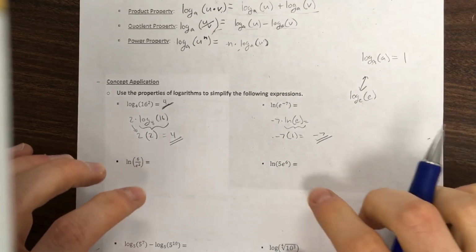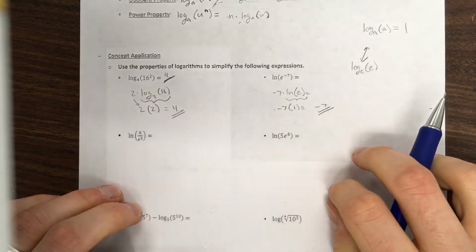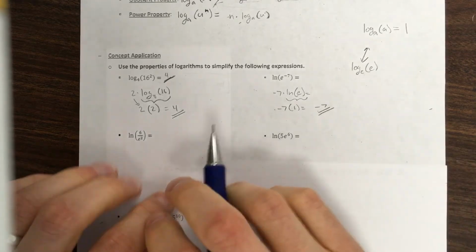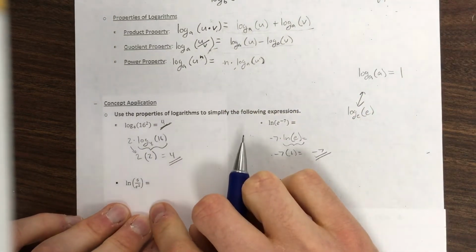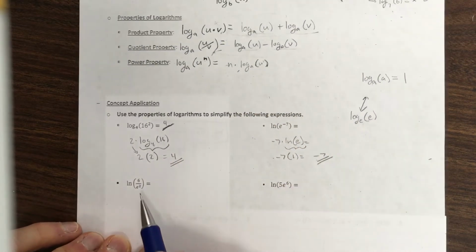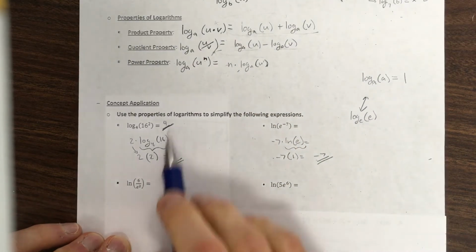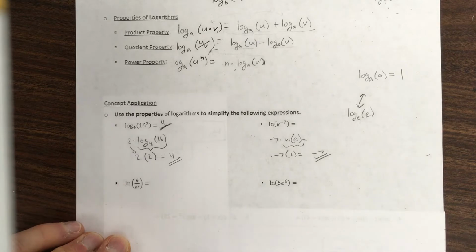Let's look at these next two, or maybe this next one, and I'll give the solutions to these next 3 on the next video. Here, we want to use the properties to help simplify this expression. In class, we talked about using the power and quotient power property. Power here, quotient since we're dividing. And what we really talked about is which one comes first.